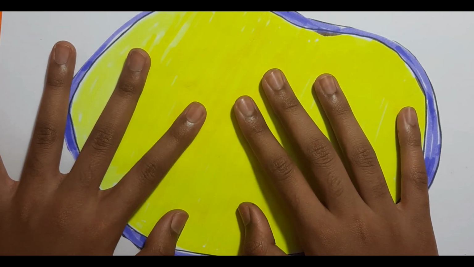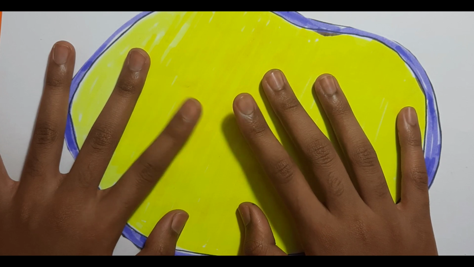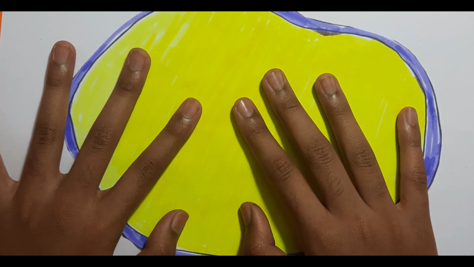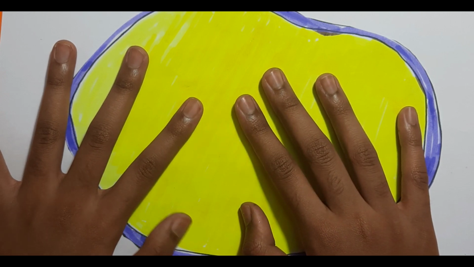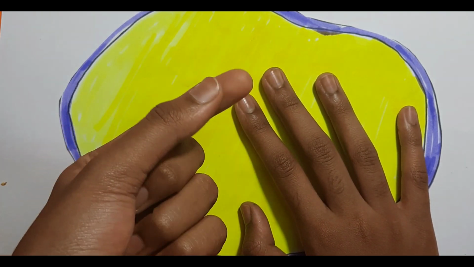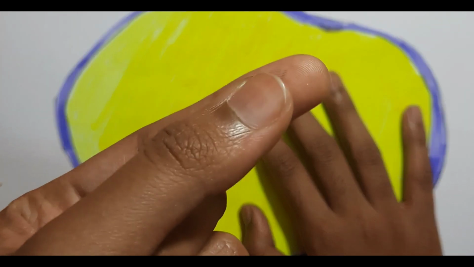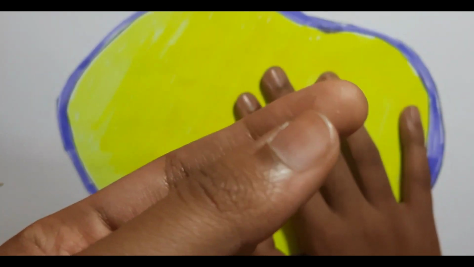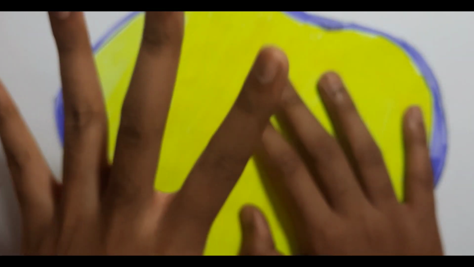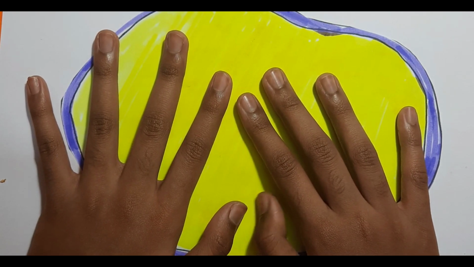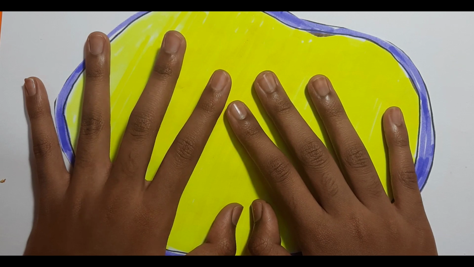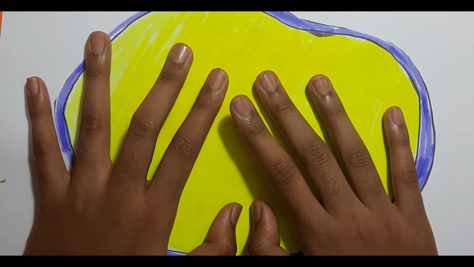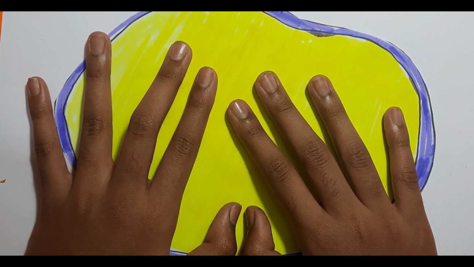Unicellular has only one cell, but we are multicellular, which means that we have millions and billions of cells in us. Can you imagine? In this small little part, there must be a lot of cells. A lot. So we are multicellular. Anyways, last rule is all cells come from other existing cells, which is pretty interesting.